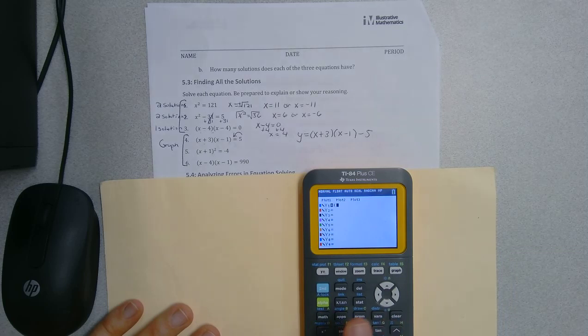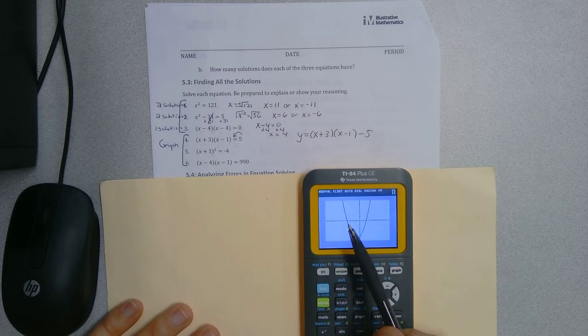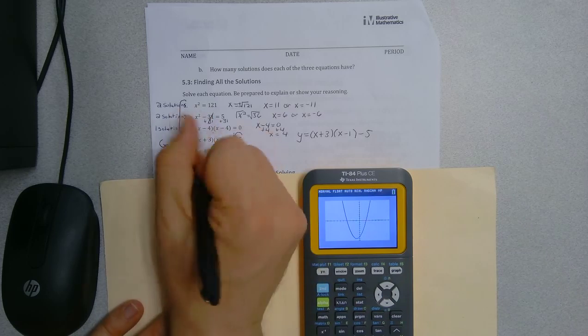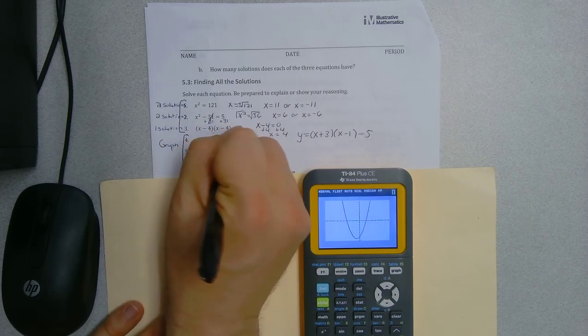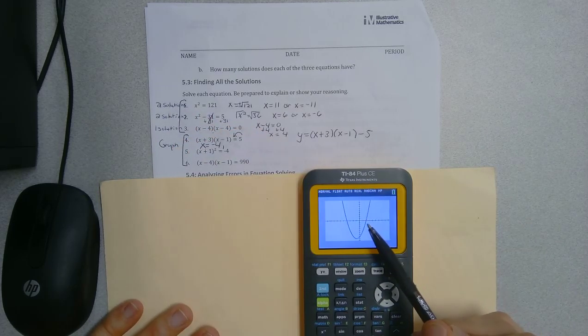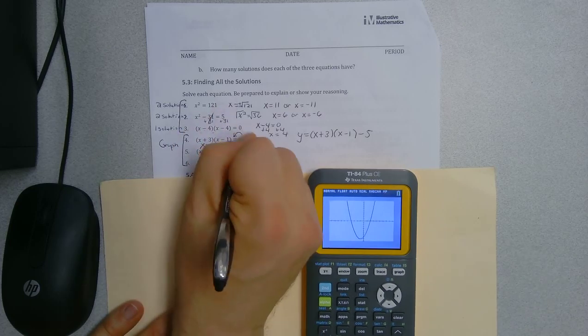So typing that in. I see 2 solutions. So x equals negative 4 and x equals 2.